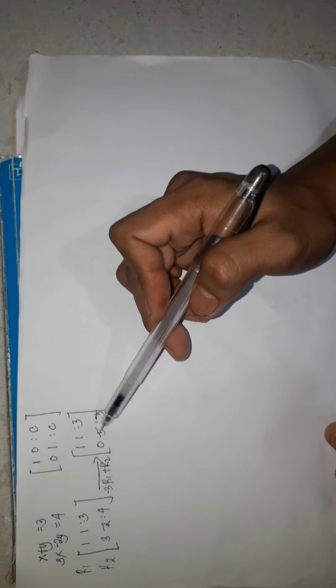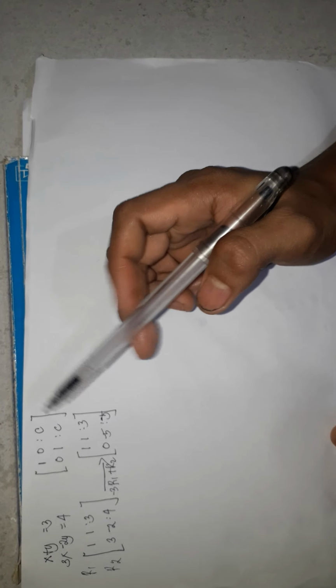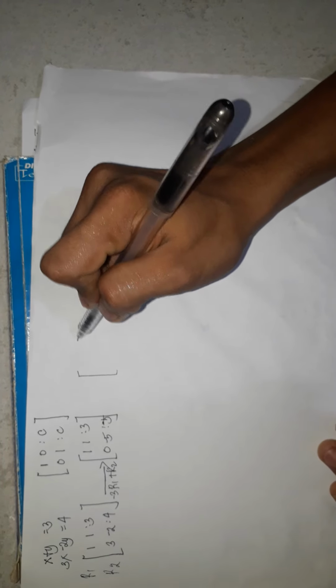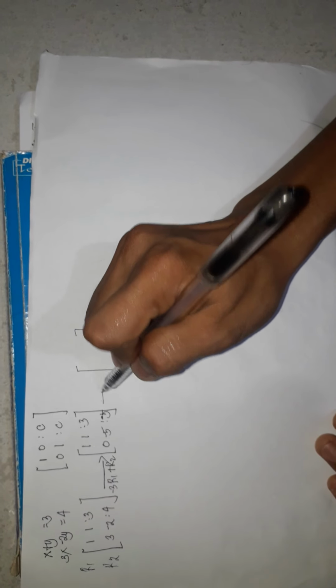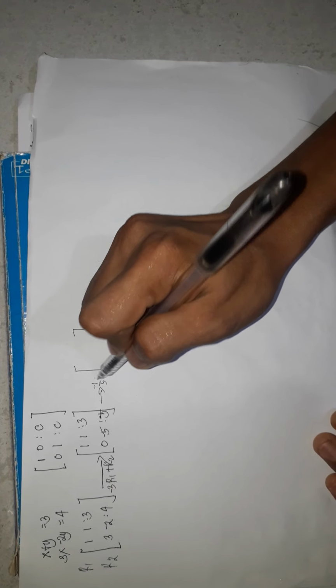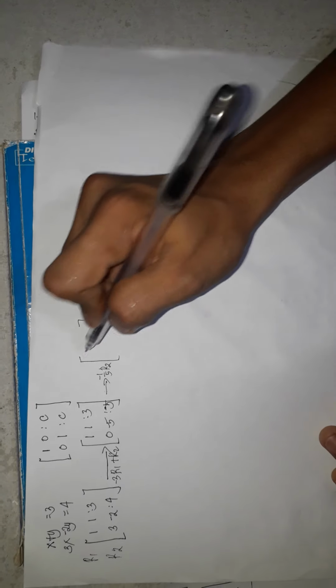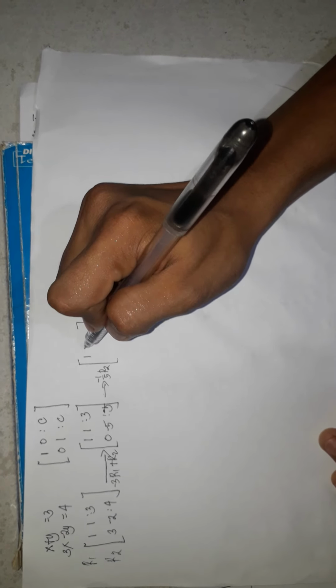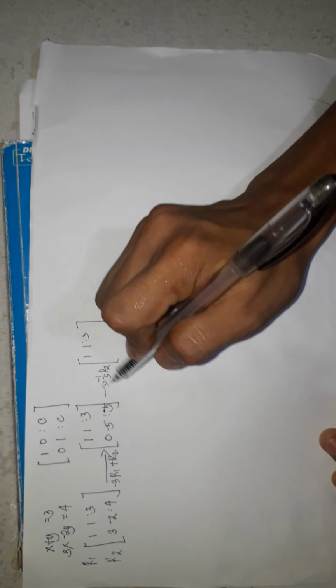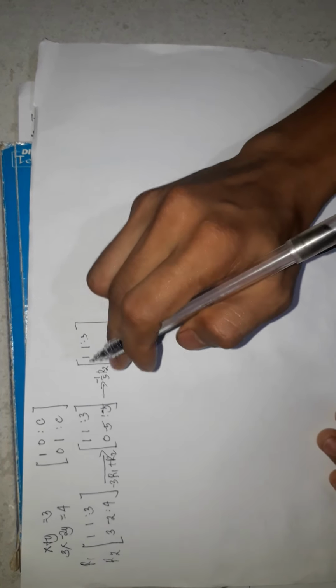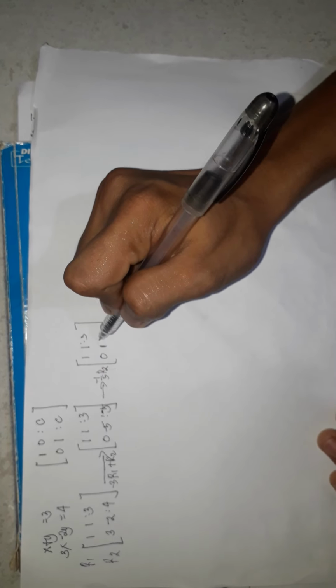After which, we will transform the y column of this one to 1. What are we going to do? We multiply negative 1/5 to R2. Then we copy the first row: 1, 1, then 3. Then negative 1/5 of 0 is 0. Negative 1/5 of negative 5 is equal to 1. And negative 1/5 of negative 5 is equal to 1. Now, as you observe, the second row is already the same as its identity matrix.